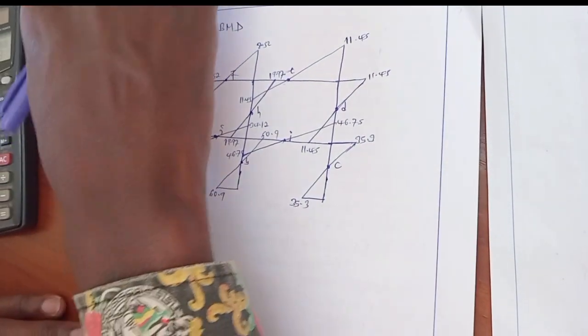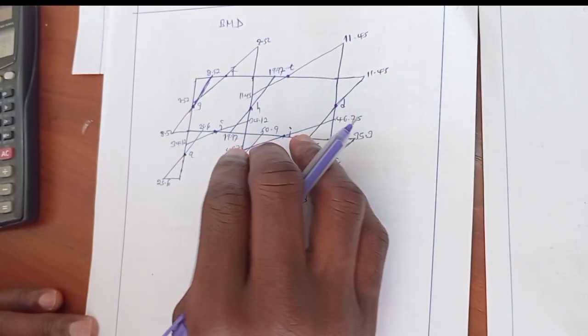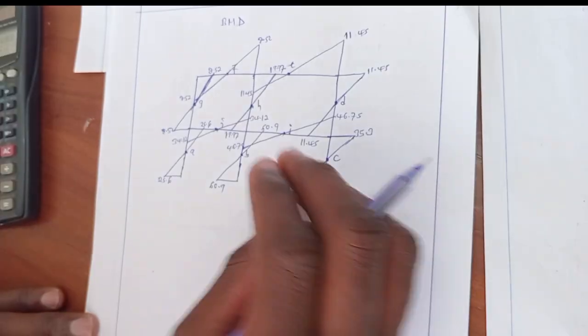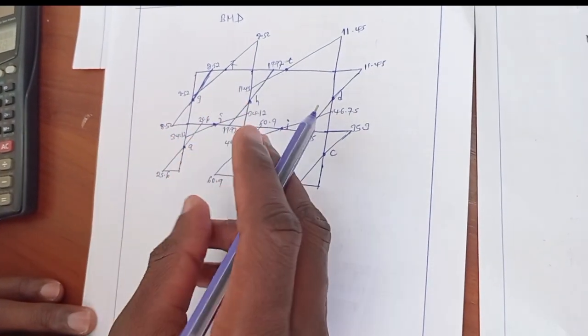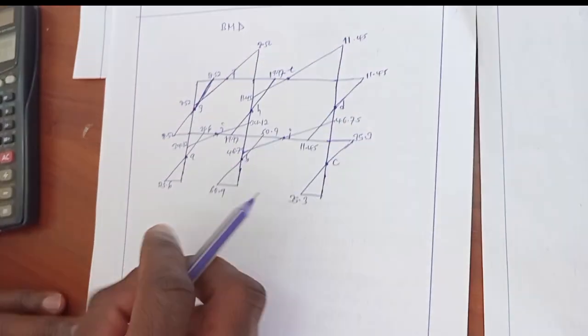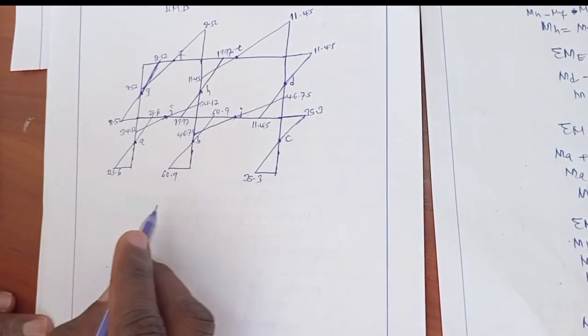First of all, we have calculated the shear force of horizontal members. Now, let's calculate the shear force of vertical members.